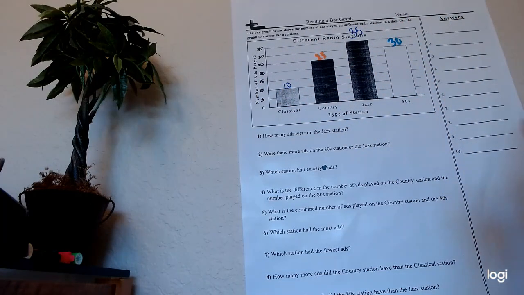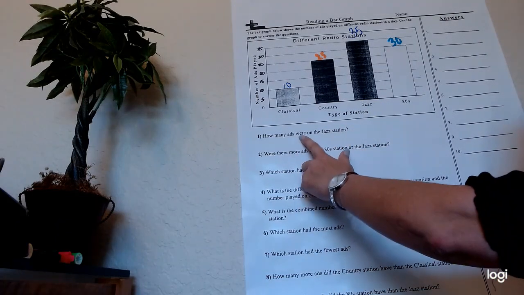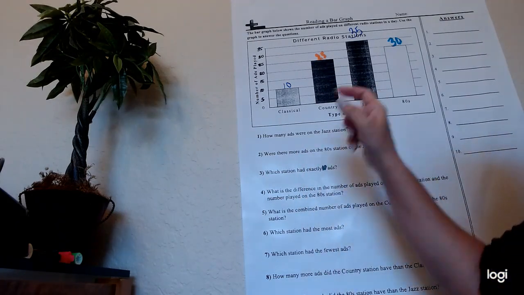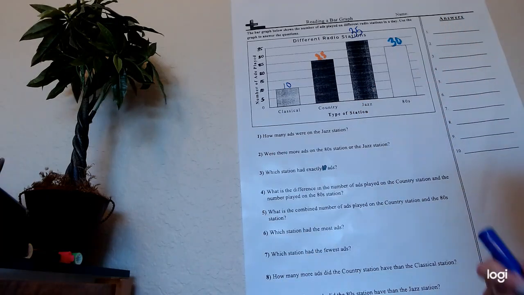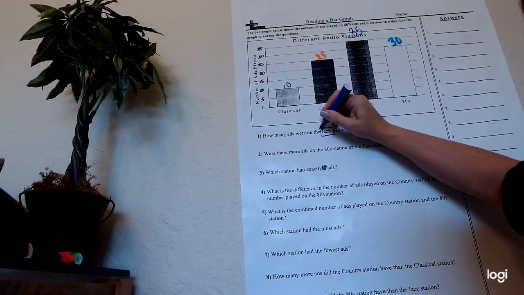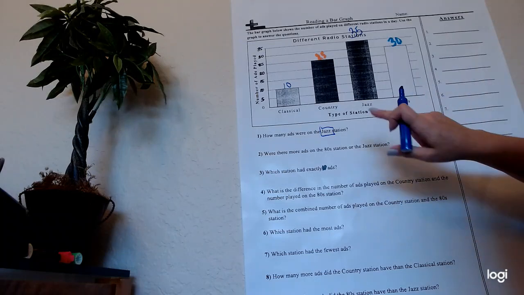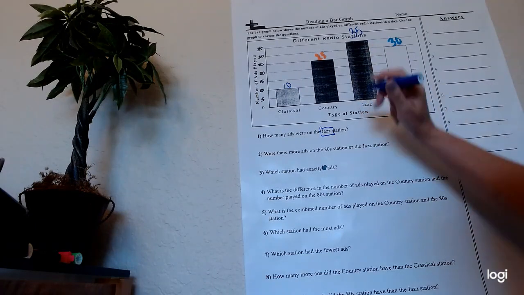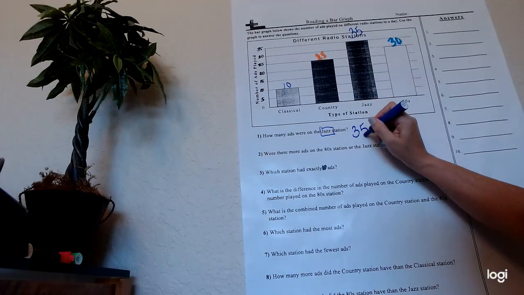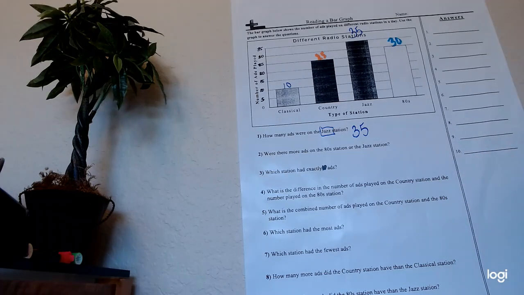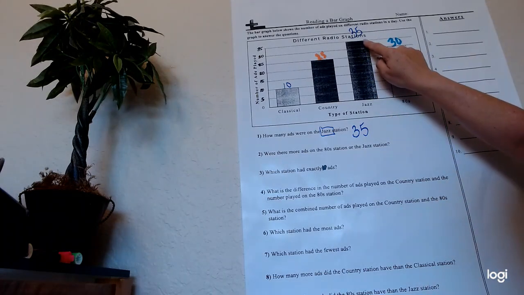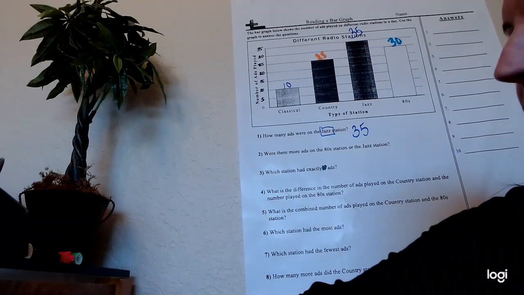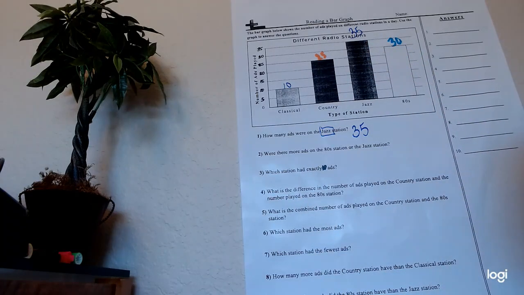Now they're going to ask you different questions about this. My first question is, how many ads were on, and my keyword here is the jazz station. So I'm going to go to my jazz, and I go right here, and it tells me there were 35 ads displayed on that station. If you notice, I like to put my numbers up top just because it helps Miss Edison to see things, but you may not want to do it that way. It's just the way I like to do things.